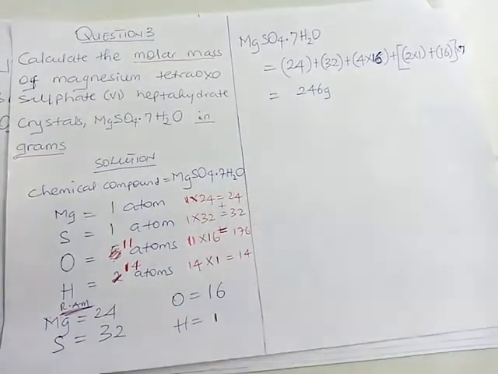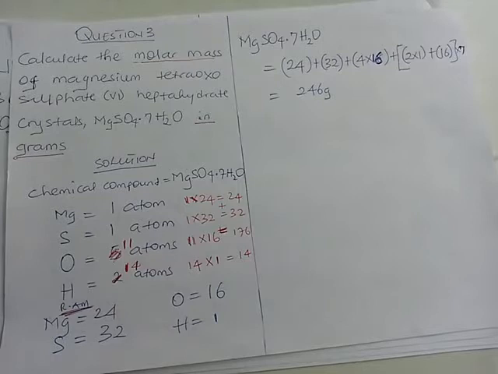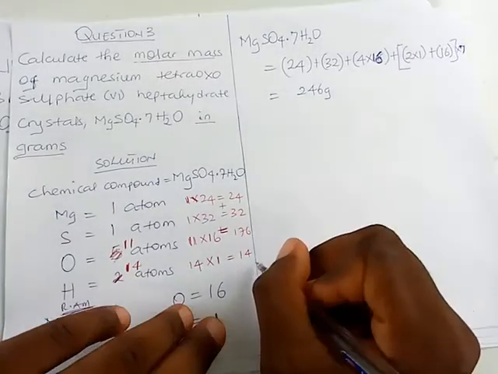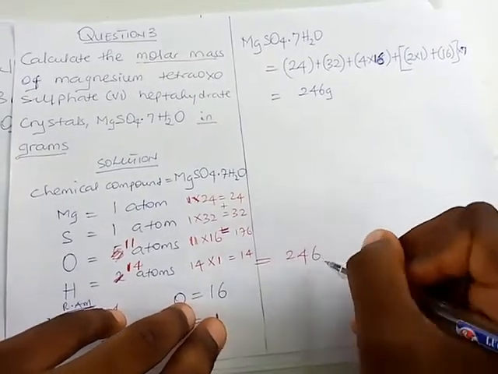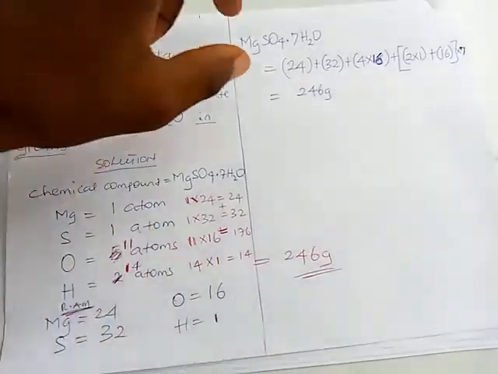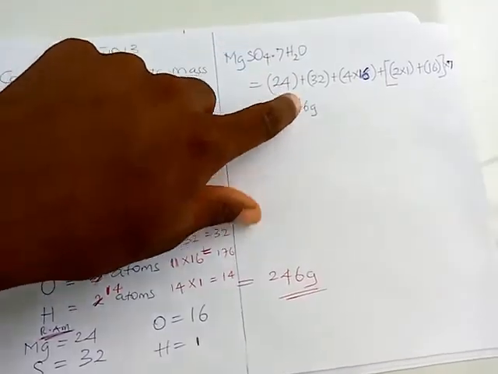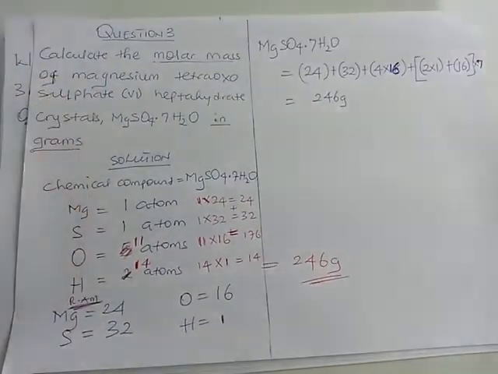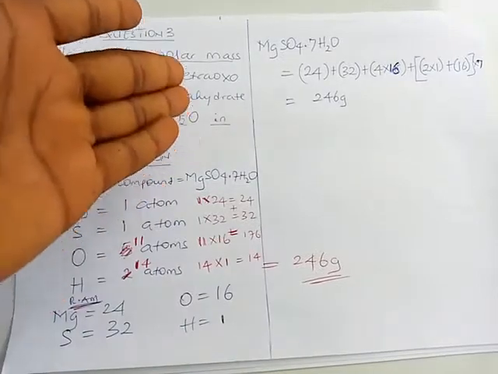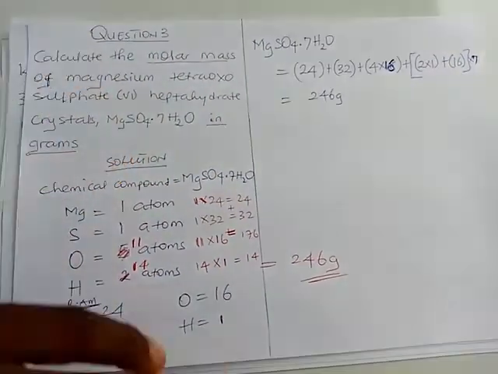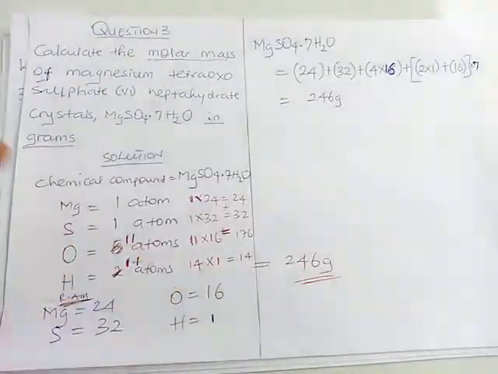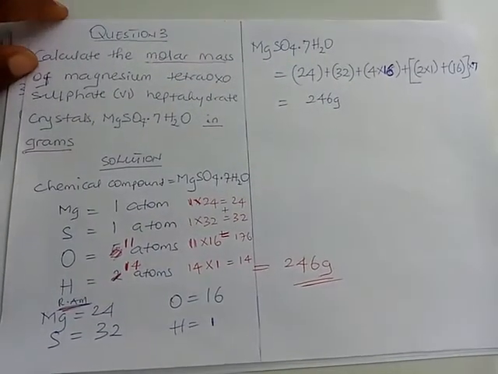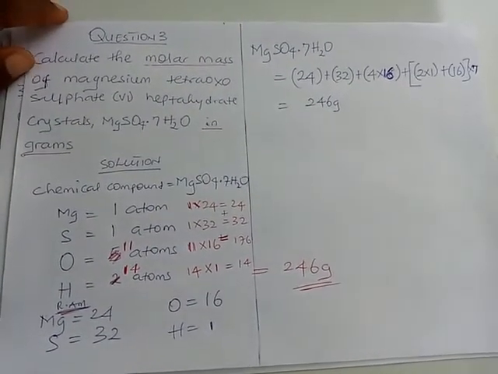So when we add all of them together, we'll have 24 plus 32 plus 176 plus 14, and that will still give us 246 grams. So if you want to use this, write it out this way, or from here just calculate the total number of atoms of each element, multiply by the relative atomic masses, add quickly. That still makes sense.